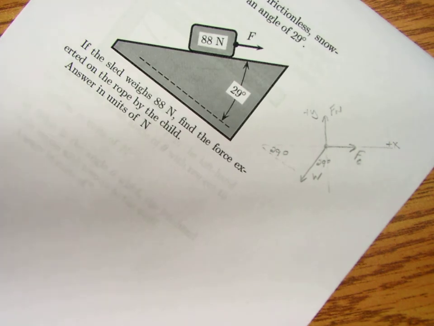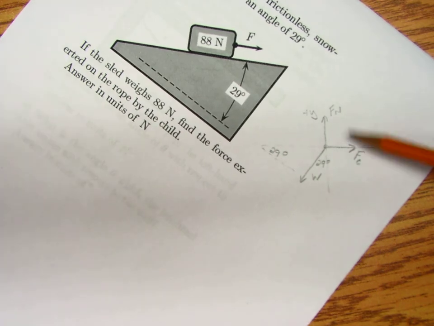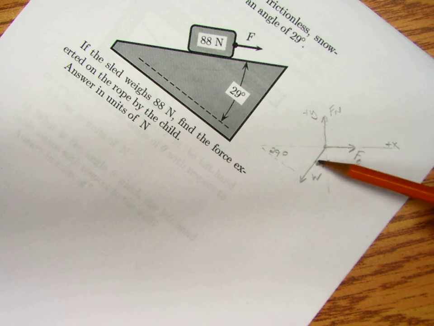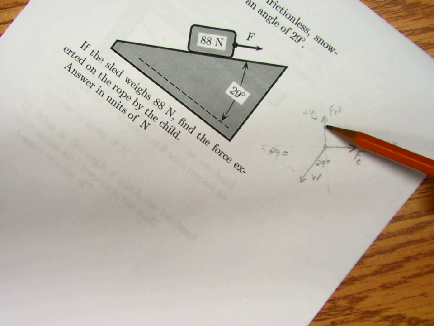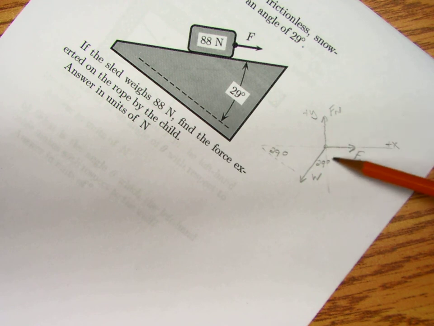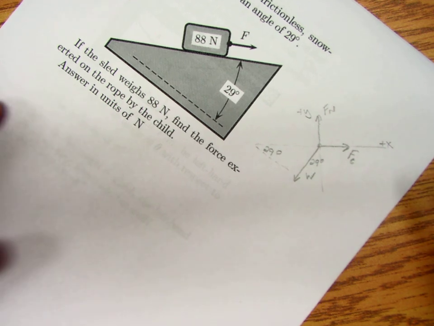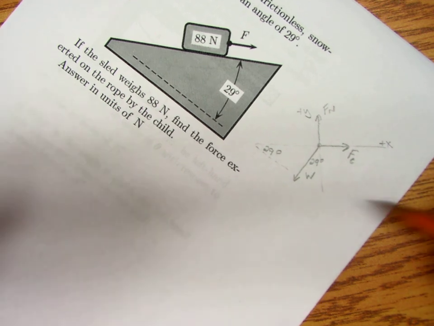So we have two forces that are parallel to our axes, and we only have one force that has both an x and a y component. The force of the child is only in the x direction, and the force of the normal is only in the y direction. This just makes it a little easier because instead of breaking two vectors into components, we only have to break one vector into components. So this is the way we're going to be actually writing out our problem.